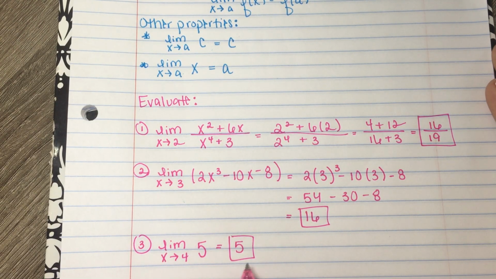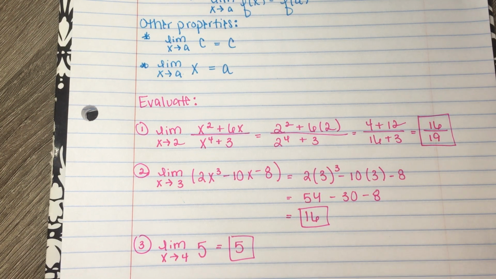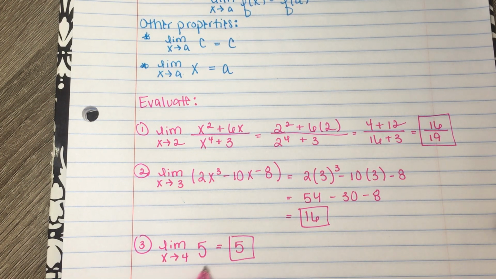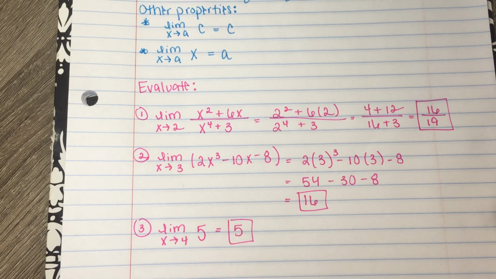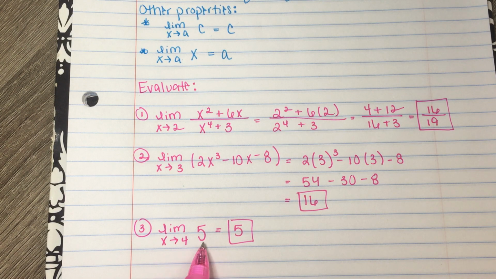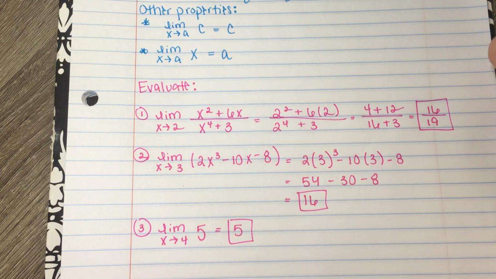This is a great question to just have on a quiz or test, because it looks simple, but some people give me 4. Or some people do some creative things, they give me 20 or 9, or just random things. They don't really understand the concept that a limit is what is your y value as your x gets closer to 4 of this function 5, which is a horizontal line.